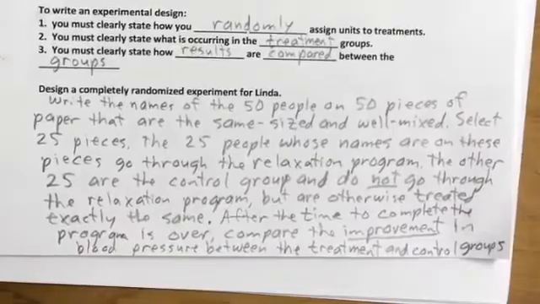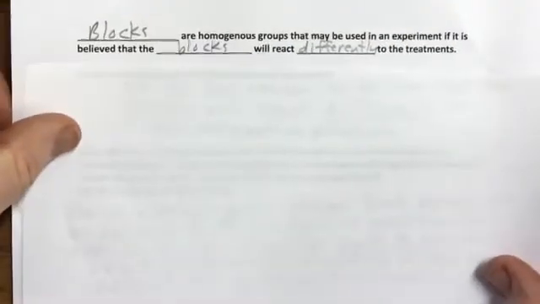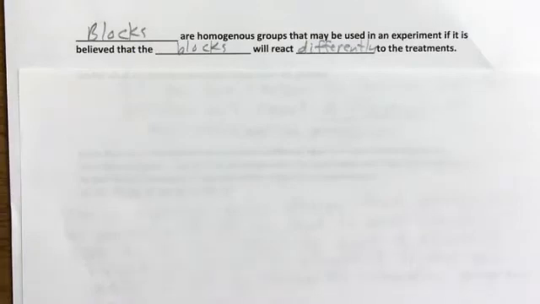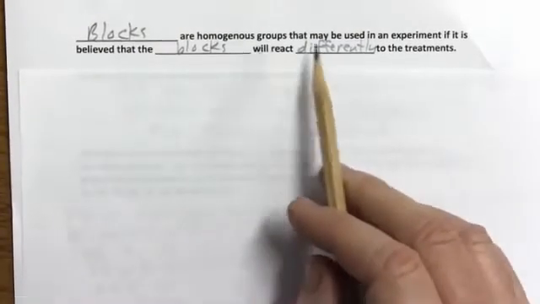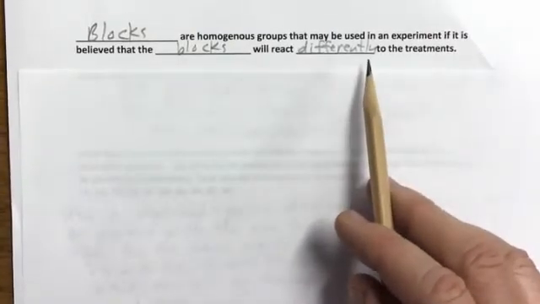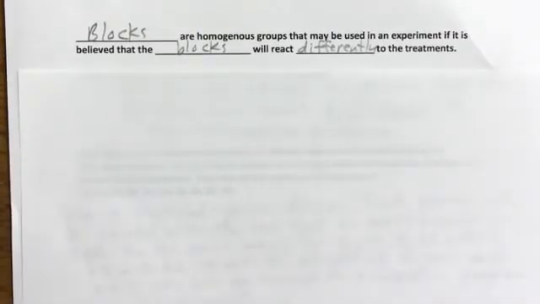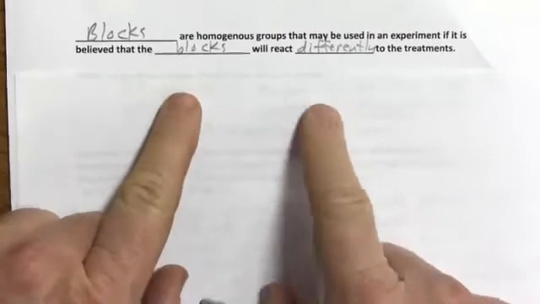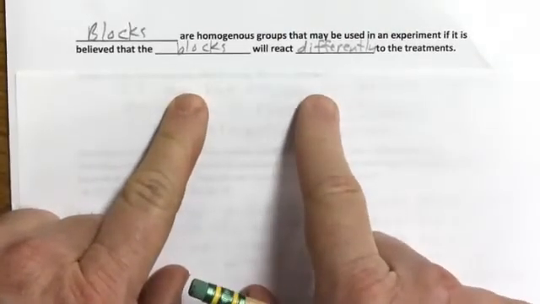And then the last thing is blocking, all right? So blocking is, in essence, just like stratifying in sampling. You're forming homogeneous groups. Blocks are homogeneous groups that may be used in an experiment if it is believed the blocks will react differently to the treatments. All right, so if you have reason to believe that you have groups of people or things that are going to react differently to the treatment, the response should be, we need a block on this.